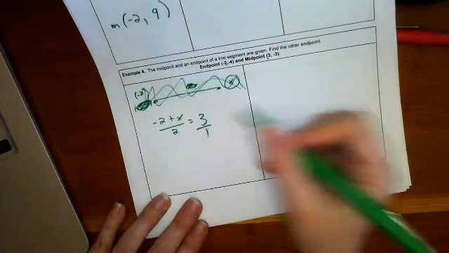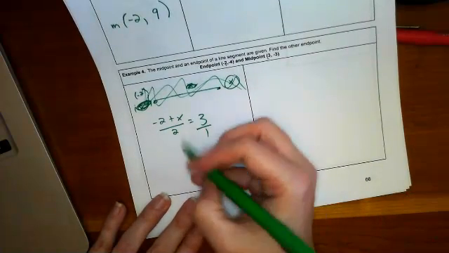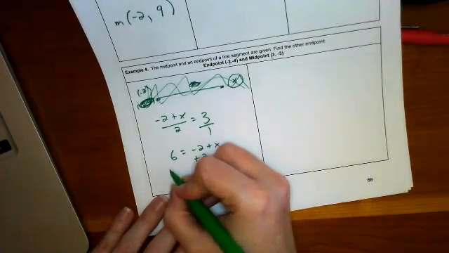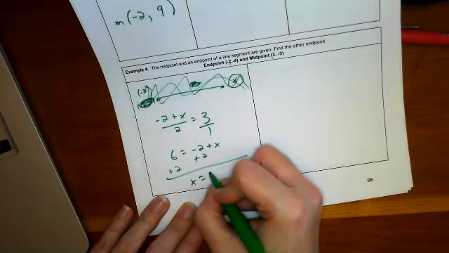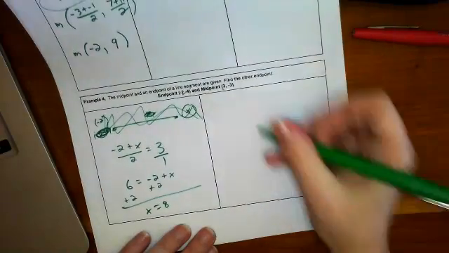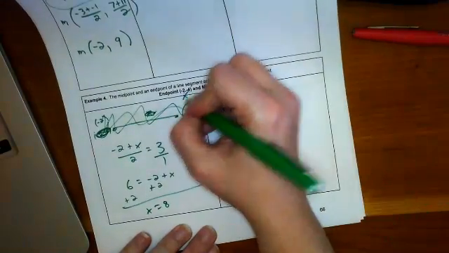Now I'm going to do some cross multiplication here, okay? 2 times 3 is 6, equals -2 plus x, add 2, we get x equals 8. So there's the x value of my other endpoint. Okay, now we'll do y, this was the x over here.